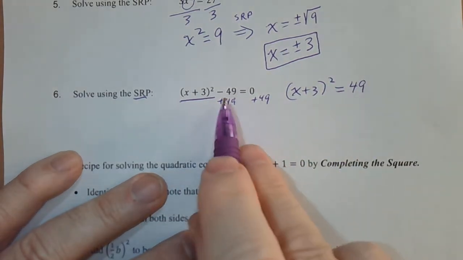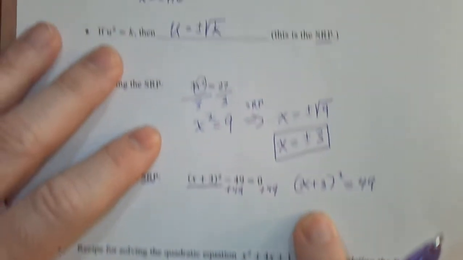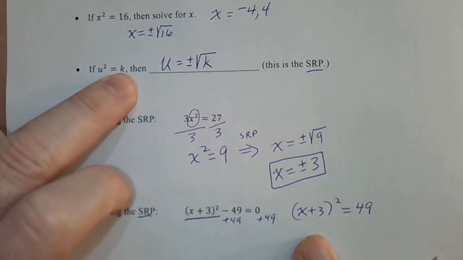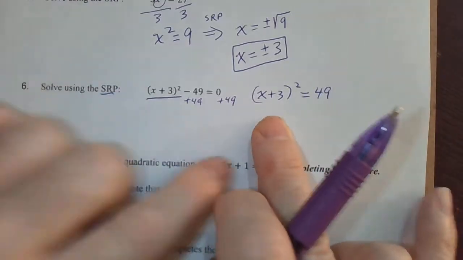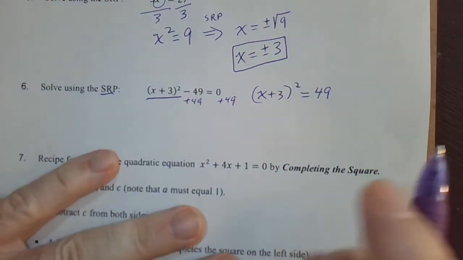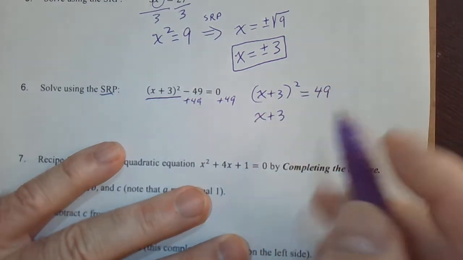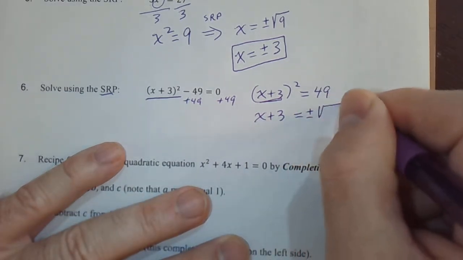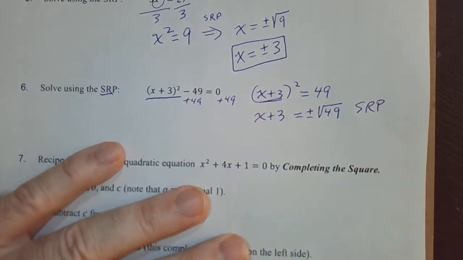So this is an equivalent equation to the one that was given to us. Now we have it in the correct form: u squared equals k, where k is a number, and the entire expression on the left-hand side is being squared. That's exactly what we have here. Something squared is equal to 49. Well, that tells us then, using the square root property, that x plus 3, this portion, is equal to plus or minus radical 49. That was the square root property in use, right there.